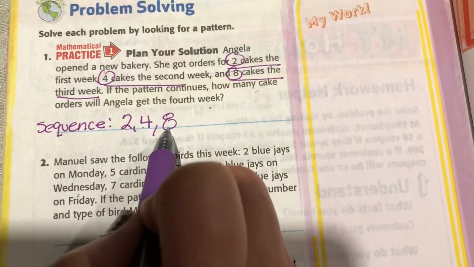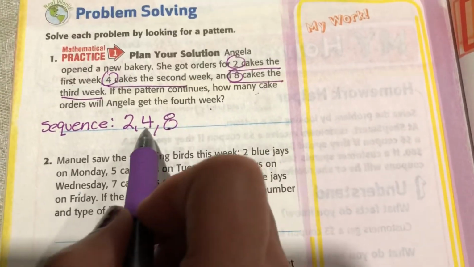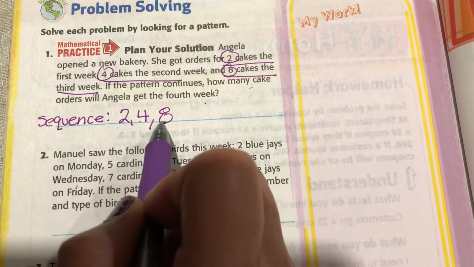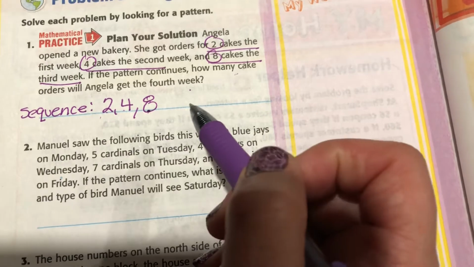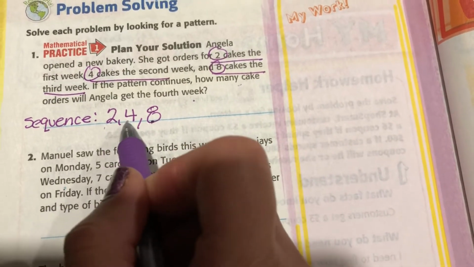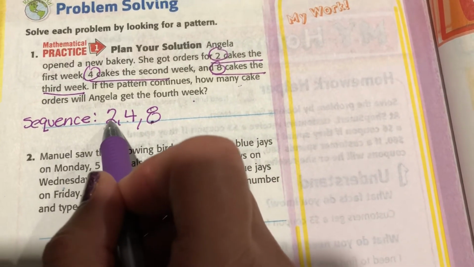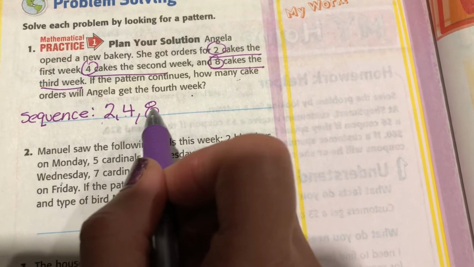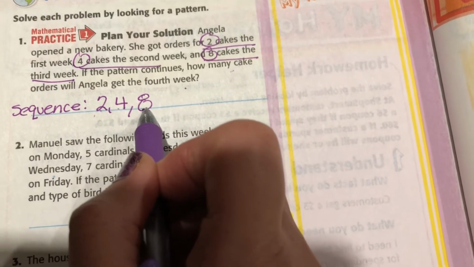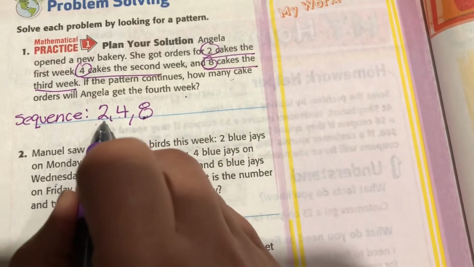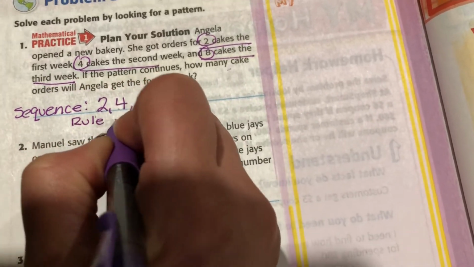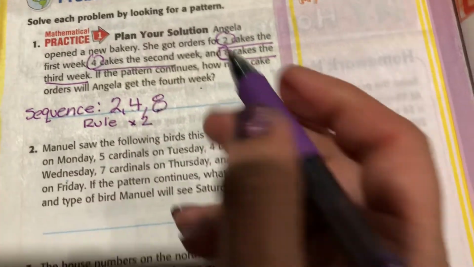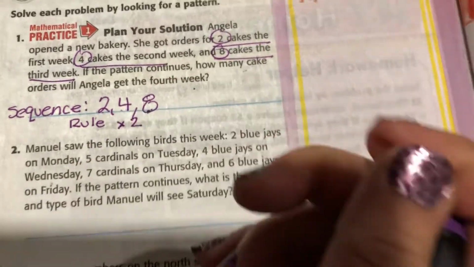Well, are they skip counting by 2? Not really, because if they were, this would be a 6, not an 8. So it's not a skip count by 2. So it's not add 2, but times 2, because, well, wait a minute. 2 times 2 is 4. 4 times 2 is 8. All right, so it's not add 2, but maybe the rule is times 2. Could be it. Okay.